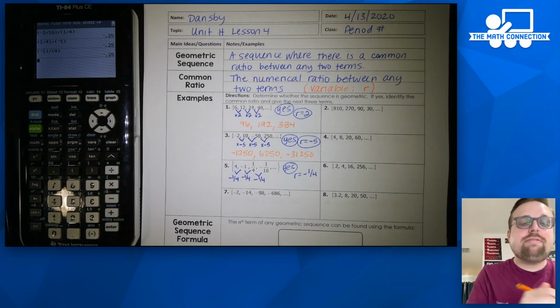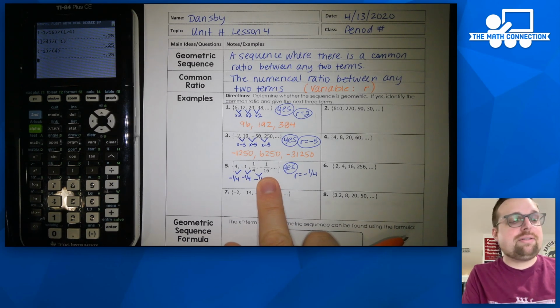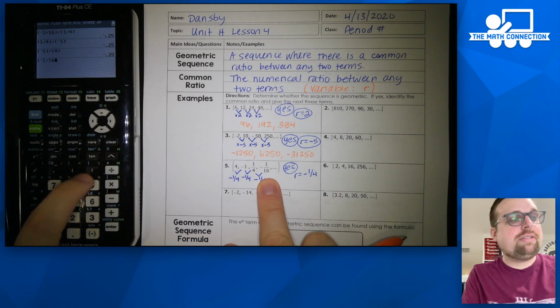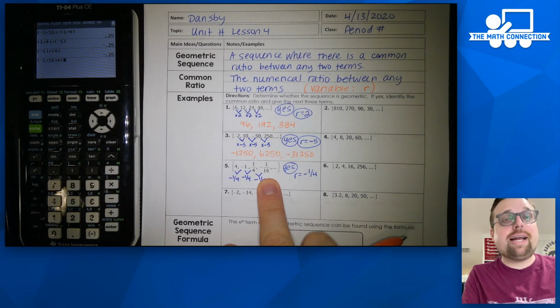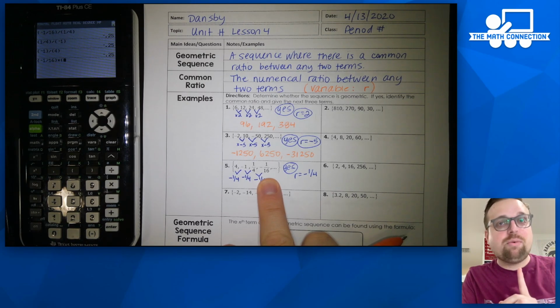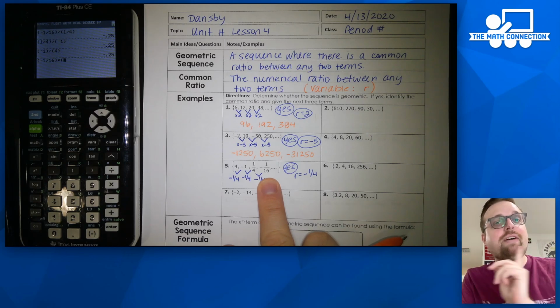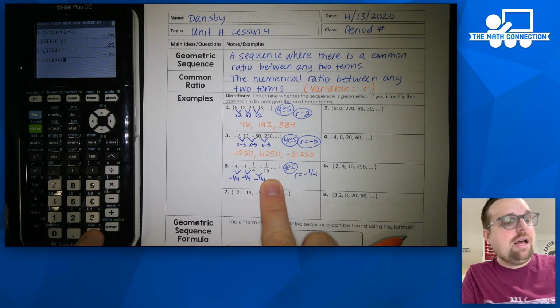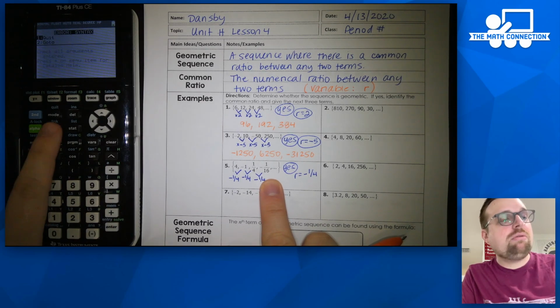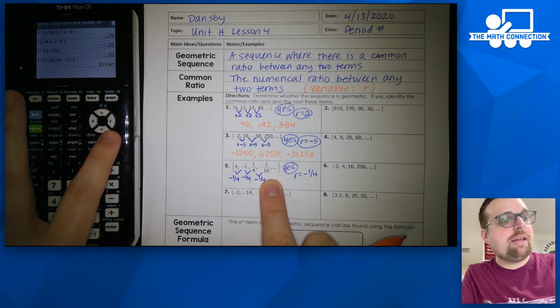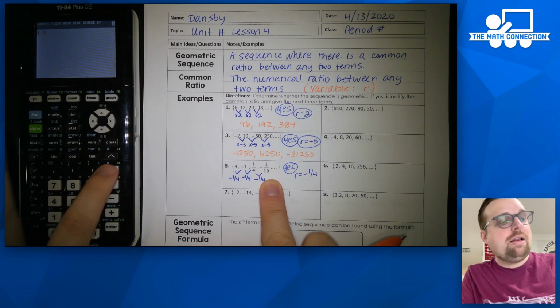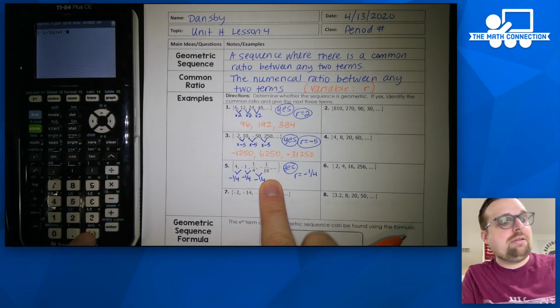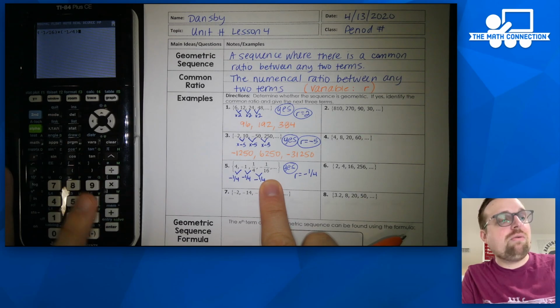It also says to find the next 3 terms, so let's do that. So we need to take negative 1 over 16 and multiply. Now we're multiplying, not dividing anymore, because we're going from left to right. Okay, we're finding more terms. Negative 1 over 16 times negative 1 over 4. Whoops, I messed up because I didn't type the right thing in. Let me try that one more time. Negative 1 over 16 times negative 1 over 4.